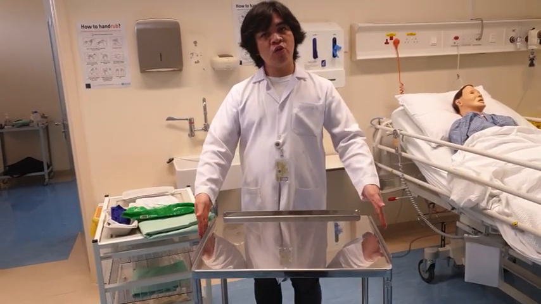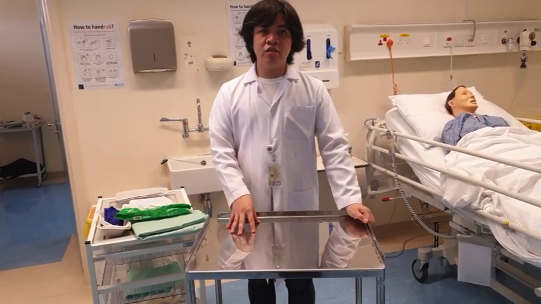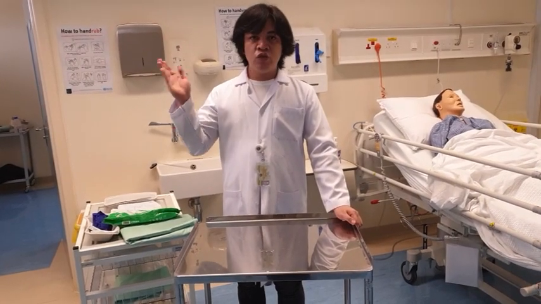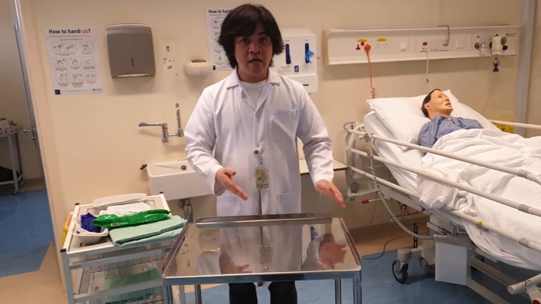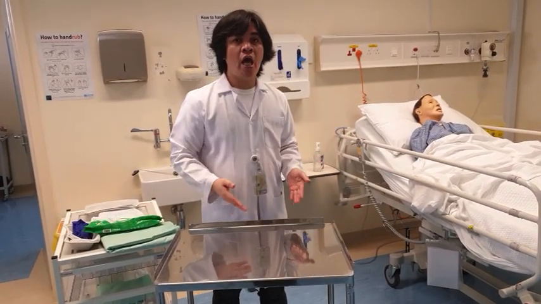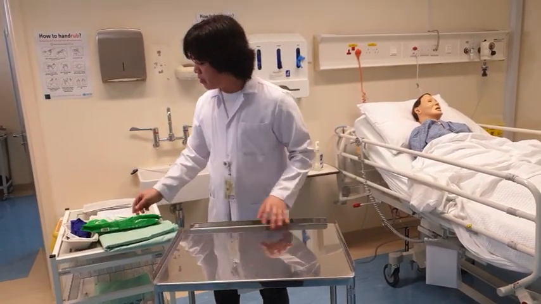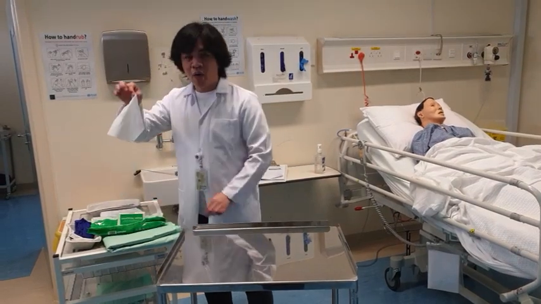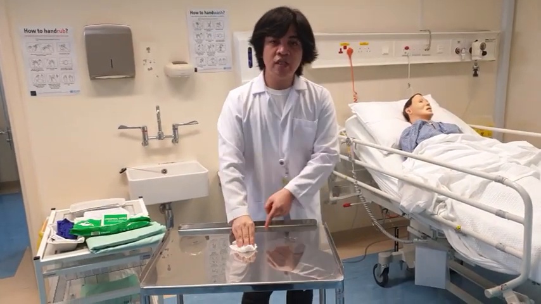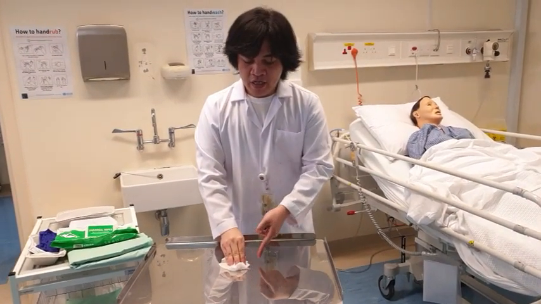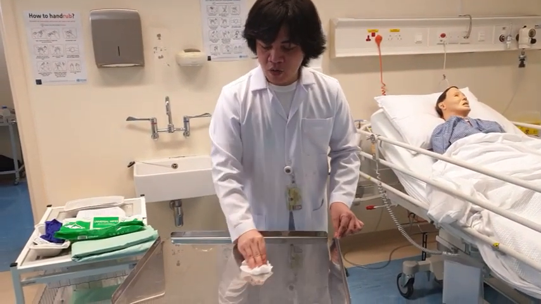Why do we need to clean this trolley? Because this trolley might have been used for other patients. It might have some microorganisms there, and before we bring it to the patient, we need to disinfect this first. So you get some wipes and start cleaning the trolley starting from the top, starting from the center in circular motion like this.